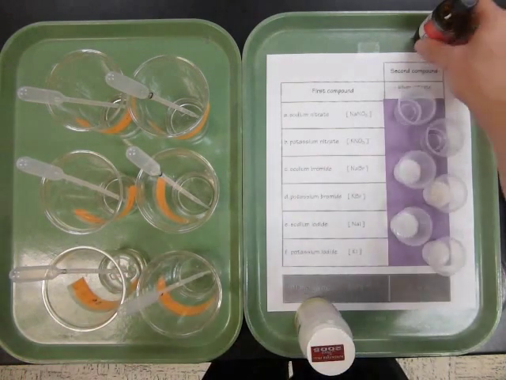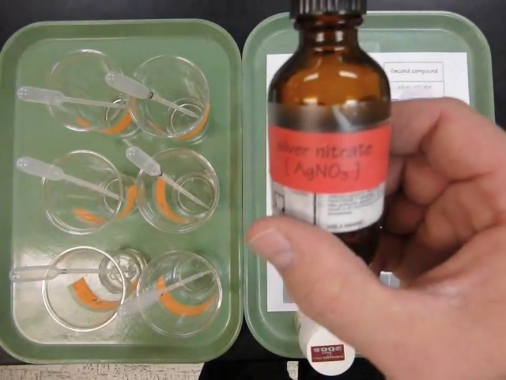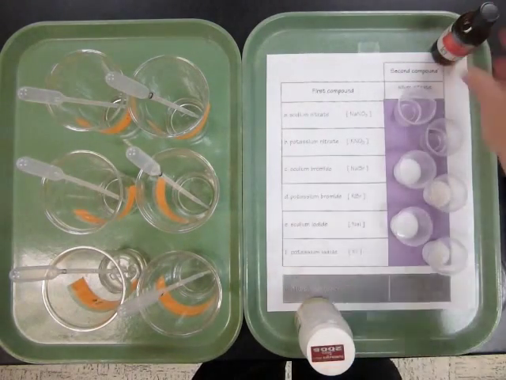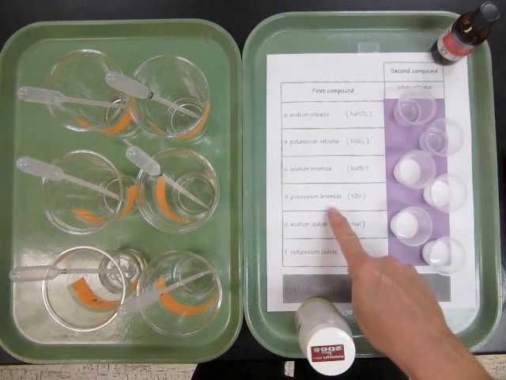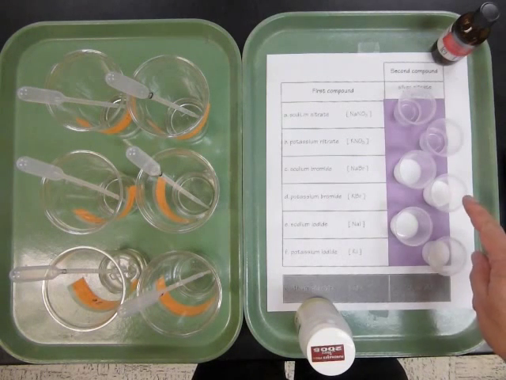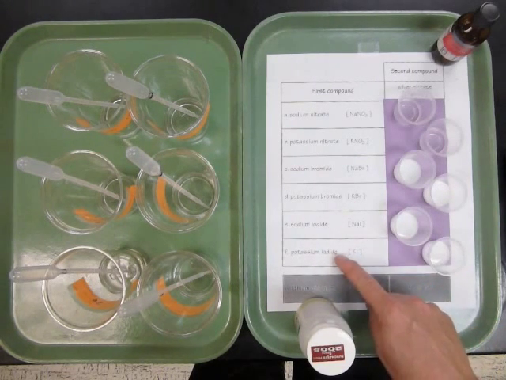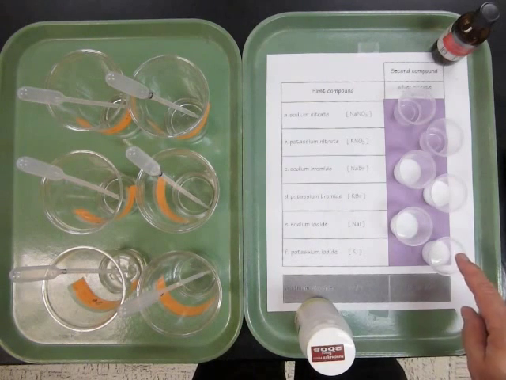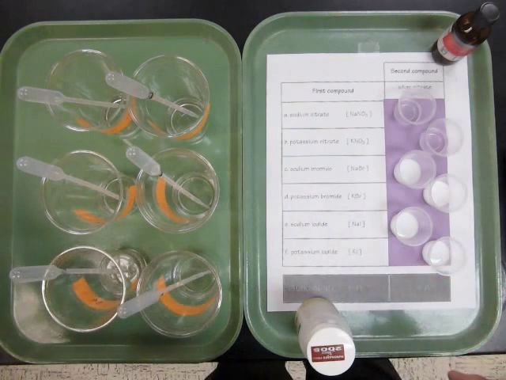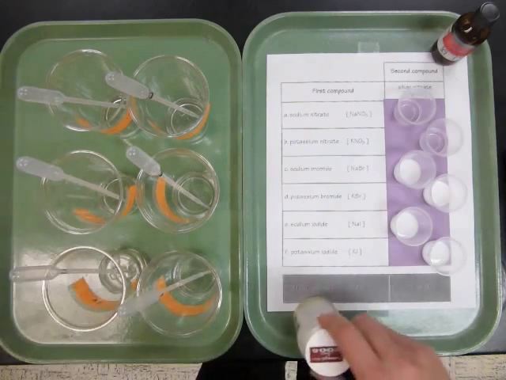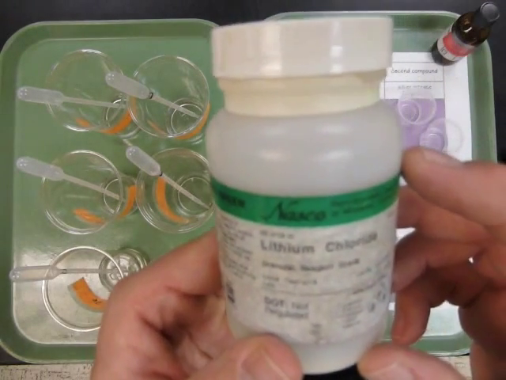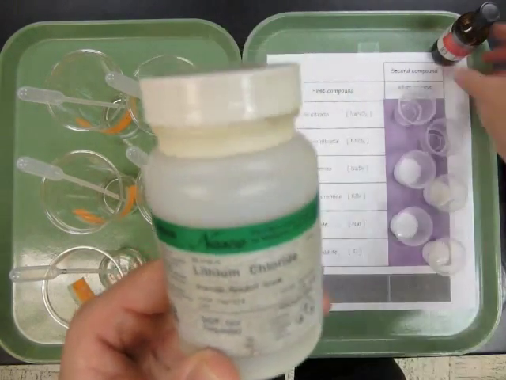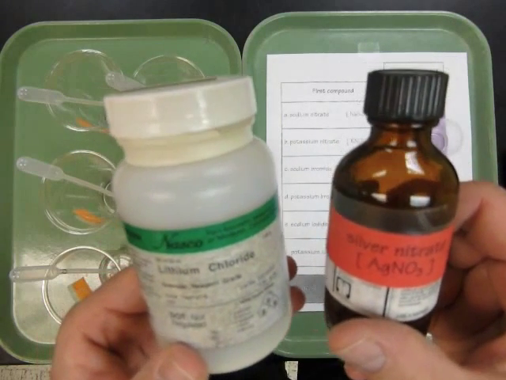So what we're looking for is to see which ones react with the silver nitrate. And what we saw was that sodium bromide and potassium bromide both had reactions, and sodium iodide and potassium iodide both had reactions. We'll discuss these results, and then I'm going to ask you to make a prediction about what would happen if I combined this lithium chloride with the silver nitrate.